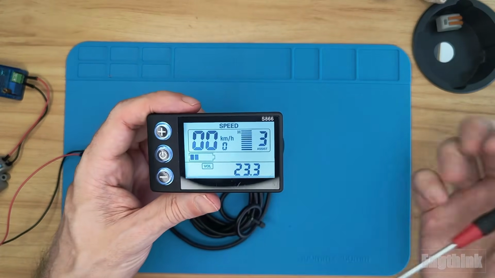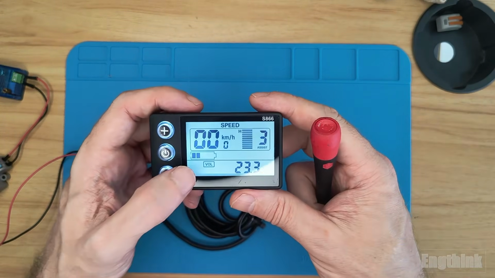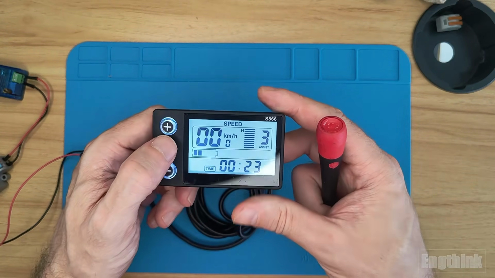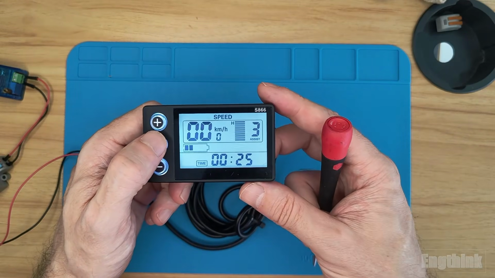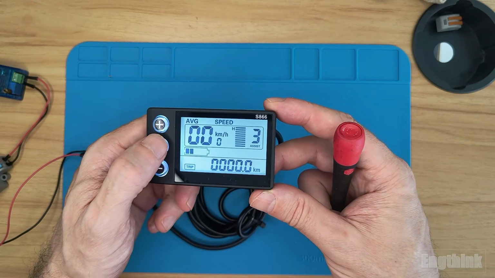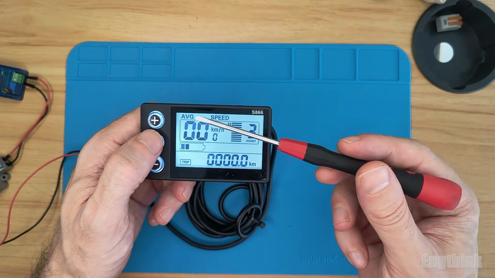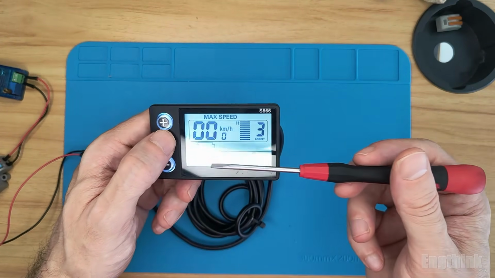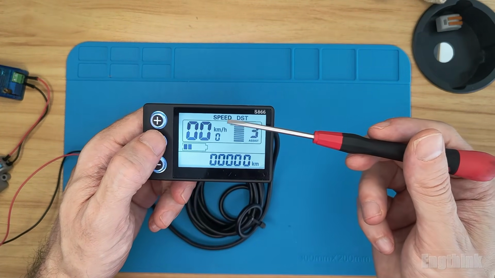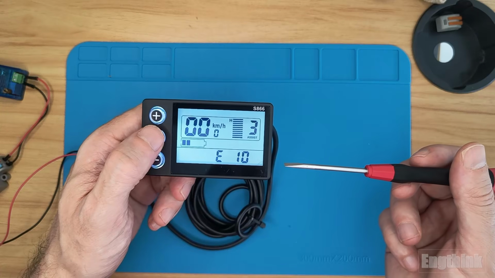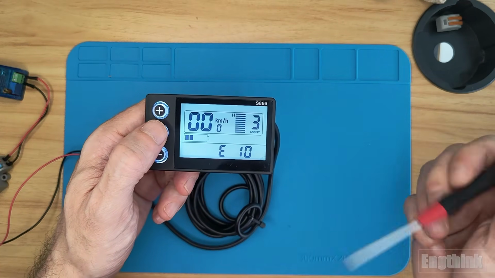As you can see, we have 23.3 volts here, which is the battery voltage. We also have the elapsed time since you powered up your e-bike, the average trip, average speed, max speed, and DST speed. Finally, we have the E10.